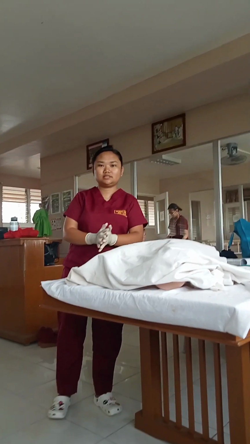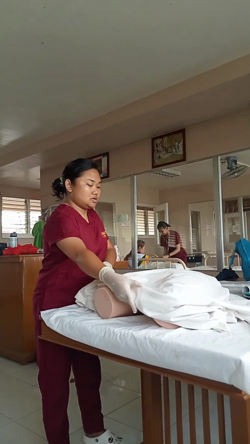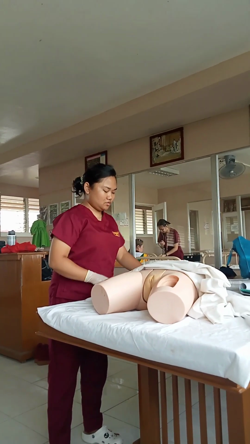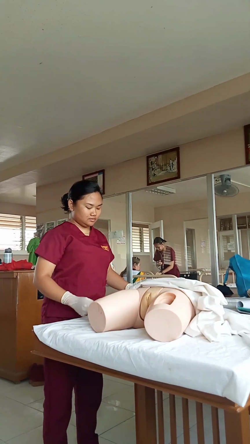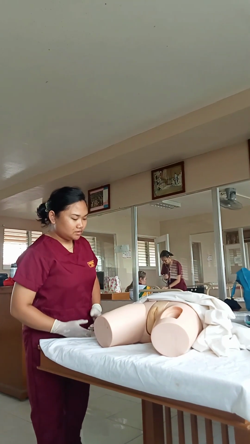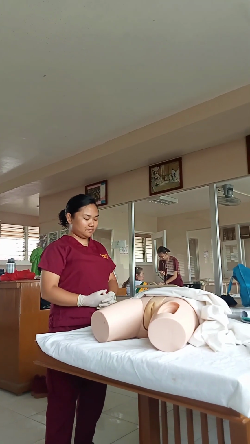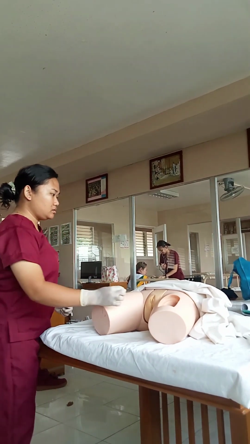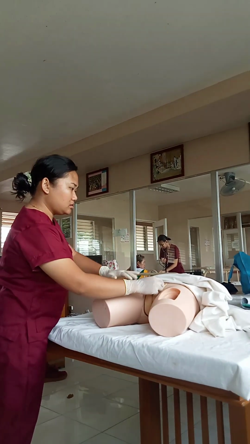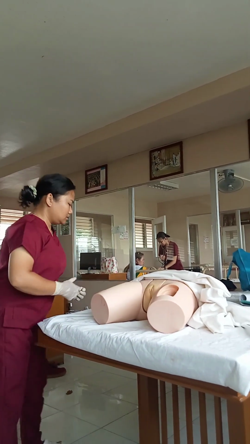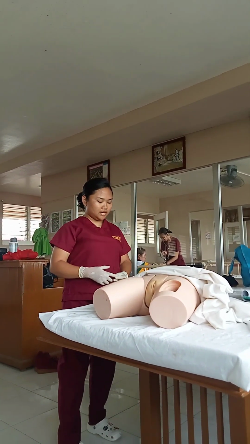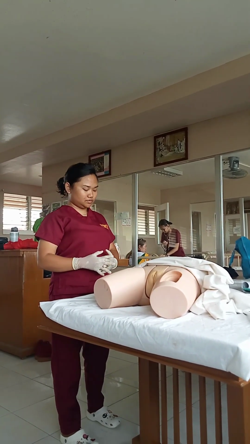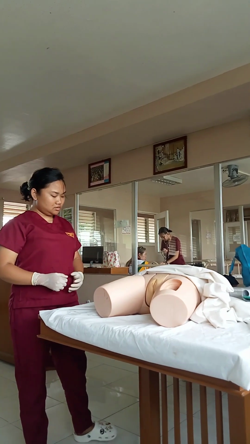We're about to start the assessing. So I remove the gown. So number 1, inspect for the mons pubis. Next, inspect the labia majora and perineum. Then, inspect the labia minora, clitoris, urethral meatus, and vaginal opening.